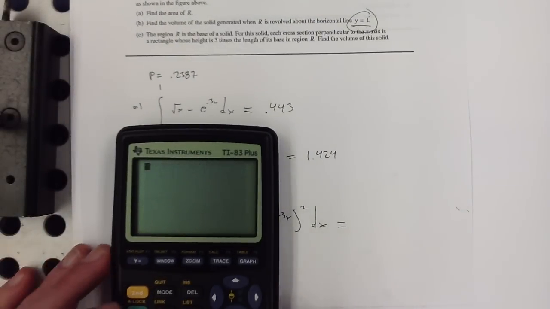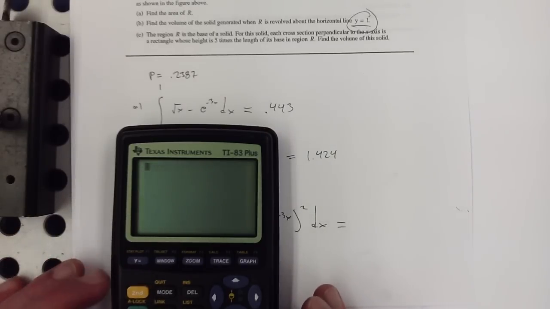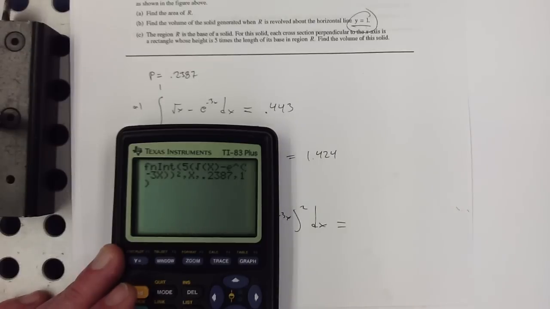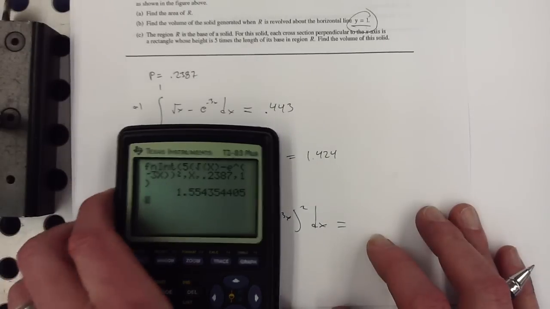Let's see if we can do that. So 5, of course the 5 could be inside or outside, it doesn't matter. So math 9, we're going to do 5 times the quantity square root of x minus e to the negative 3x, close the whole thing, square it, it should be right, comma x, comma 0.2387, comma 1. That should give me my last part, 1.554.